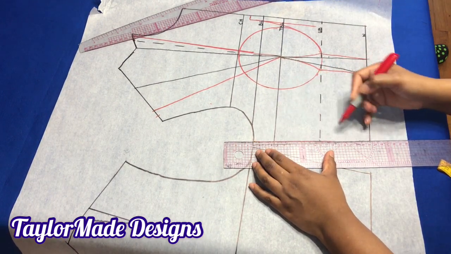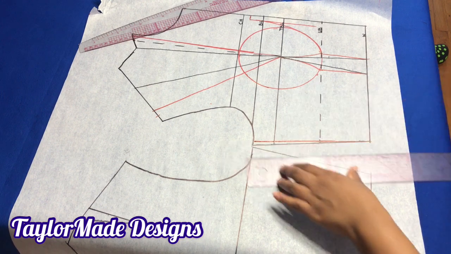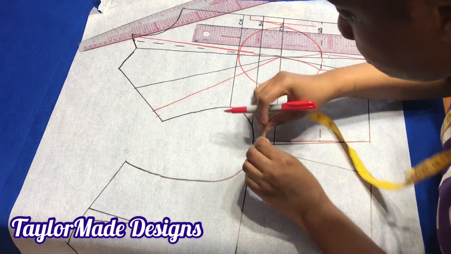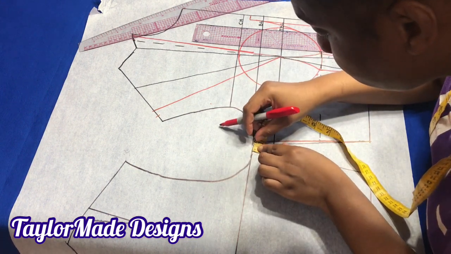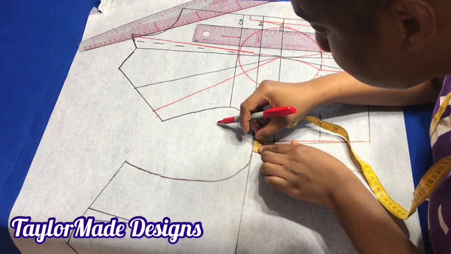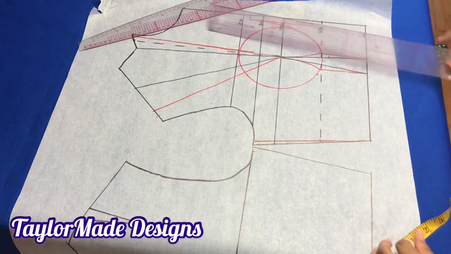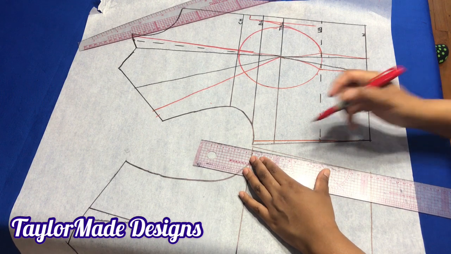And I'm going to do the same thing here, and connect it back here.